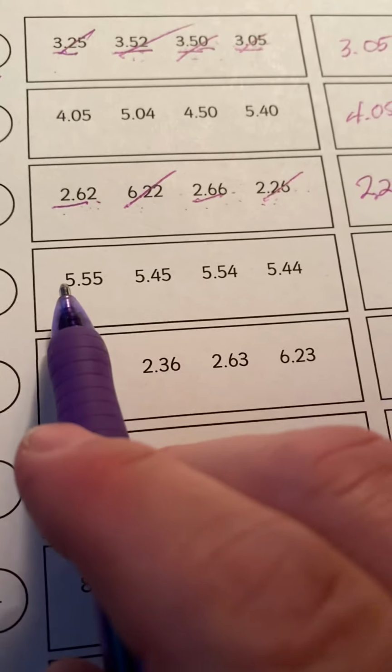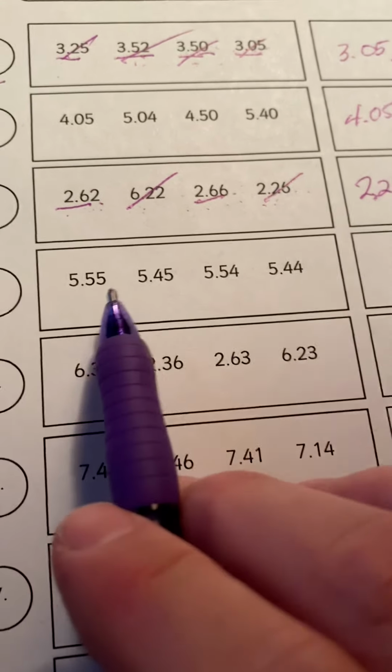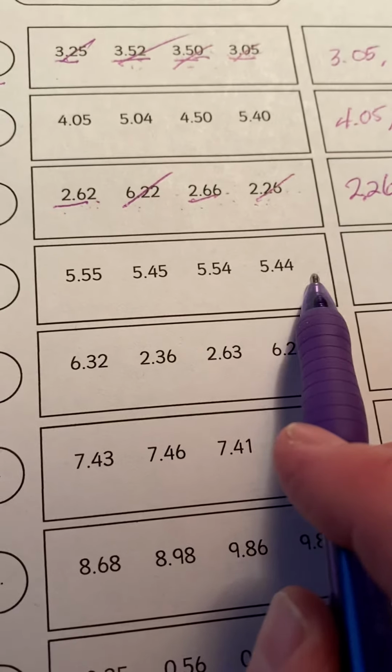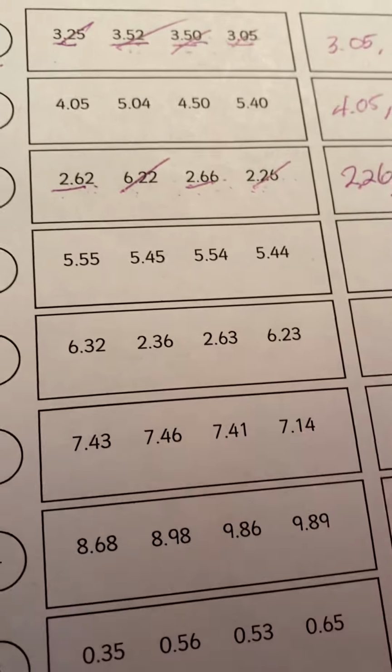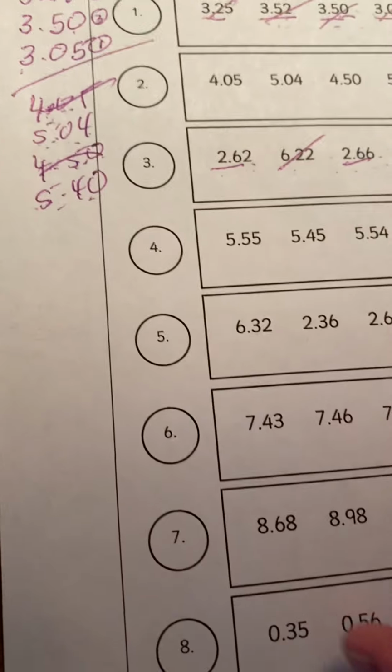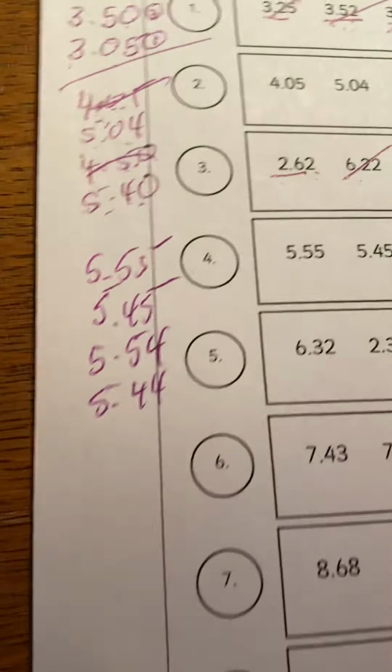Now, if I look at this next one, 5, 5, 5, 5. And then I got a bunch of 5s, I got a bunch of 4s, and I got a bunch of 5s and 4s all together. This might be a good one for me to just write my numbers out. So I've got a 5.55, 5.45, 5.54, 5.44. I think they did this to try to confuse me.